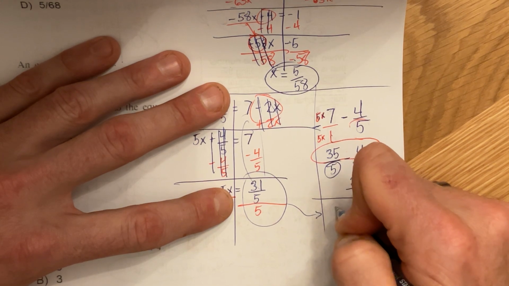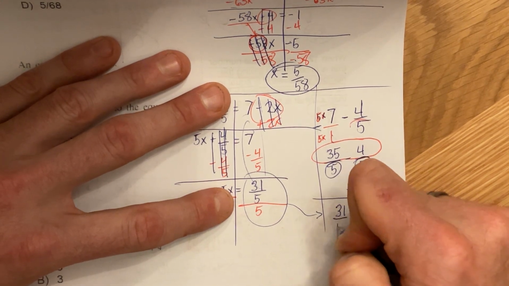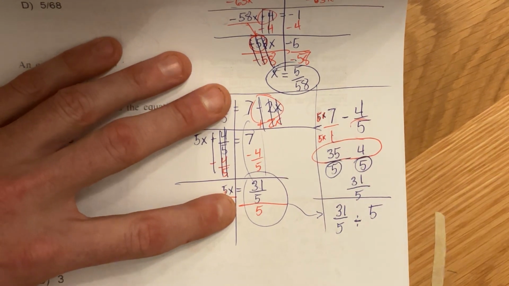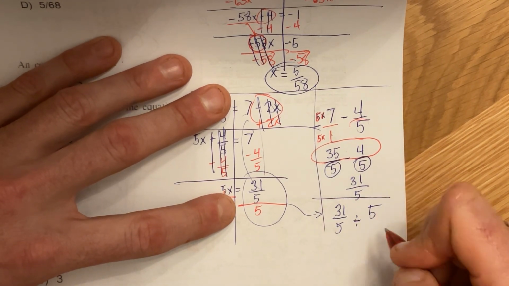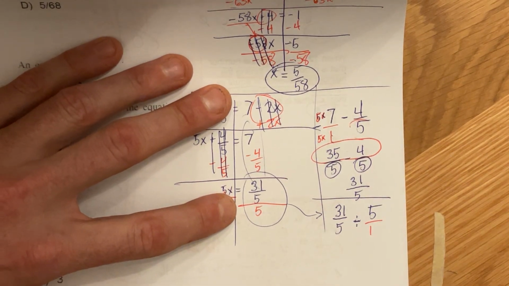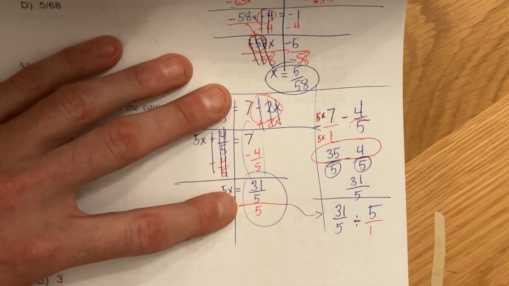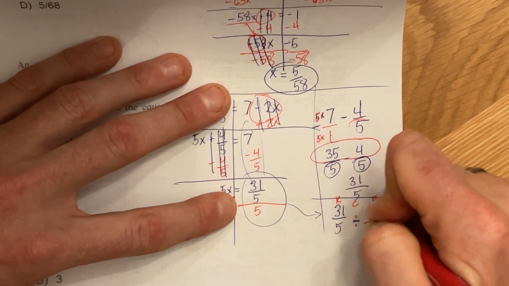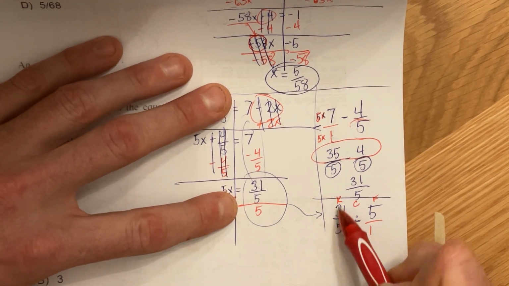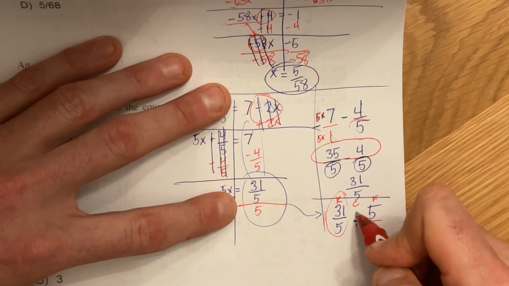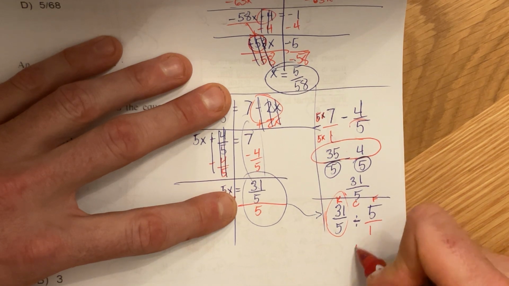We're starting with 31 over 5 divided by 5. So first of all, we need to make it a fraction to fraction situation. That's 5 over 1. And y'all, I don't know if you remember 6th and 7th grade, but the trick here is going to be the old keep, change, flip. Keep, change, flip. We keep this fraction as it is. We change this to a multiplication sign.